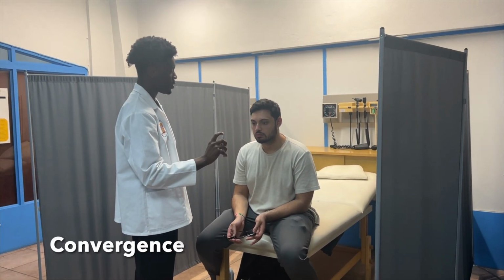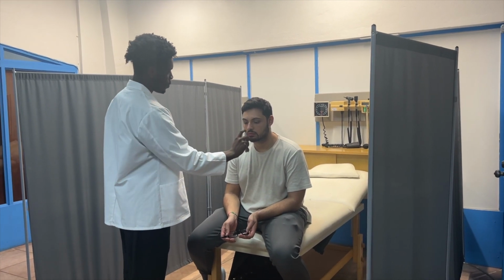Convergence: asking the patient to keep their head still and to follow my finger as I move it in and out.